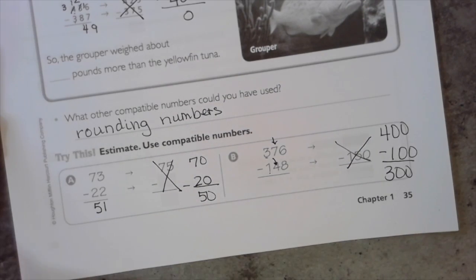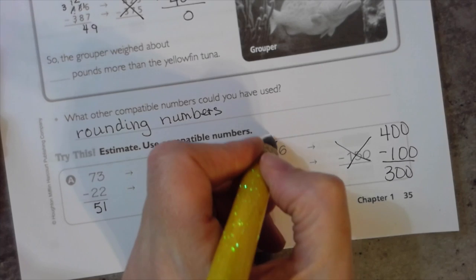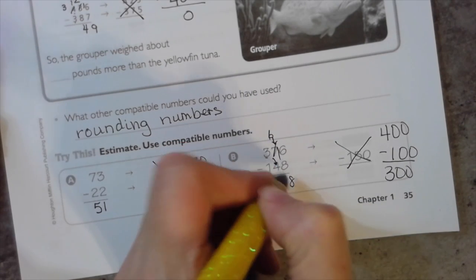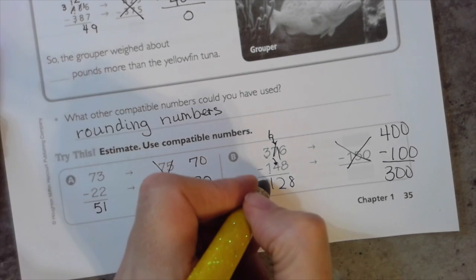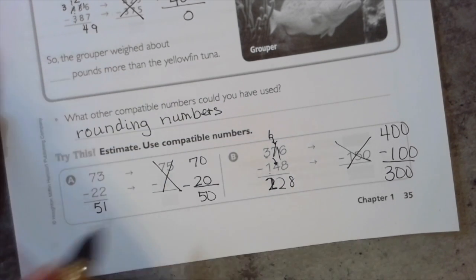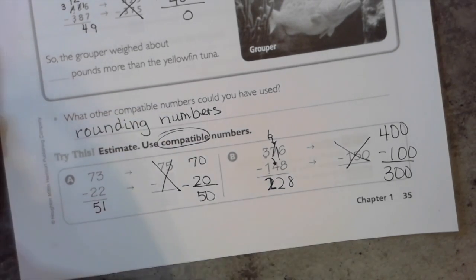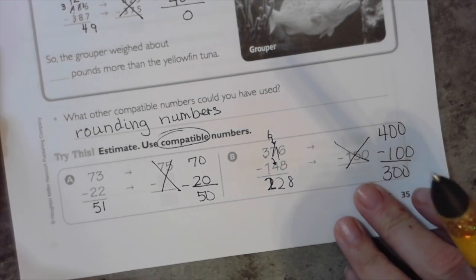Now I'm going to go do the actual math because it's so fun. 16 minus 8 is 8. 6 minus 4 is 2. Whoa. Oh, yeah, that's 2. 228. Are those close? No, not really, because I didn't use compatible numbers. Okay, but trust me, this is the better way to do it.